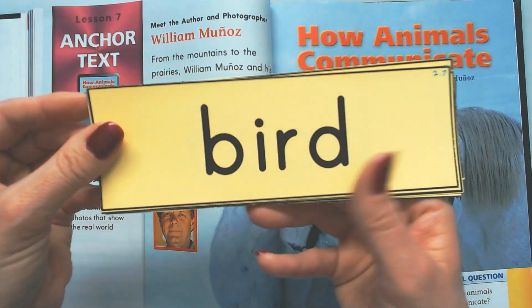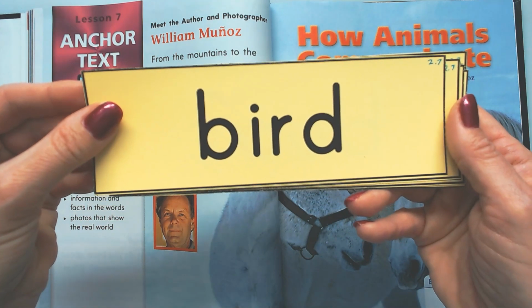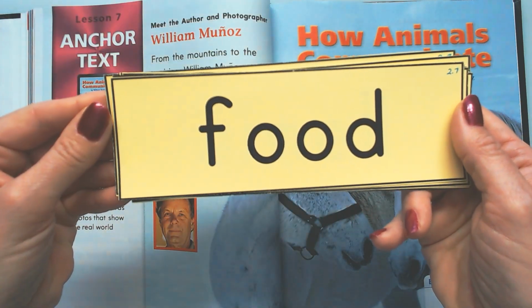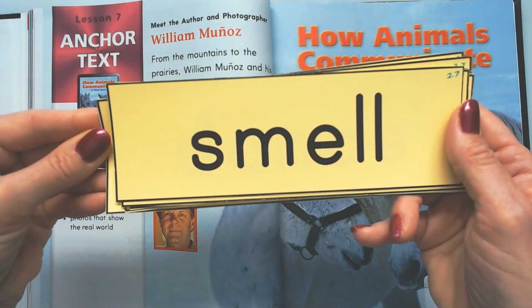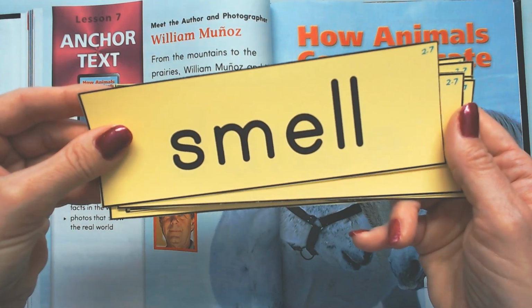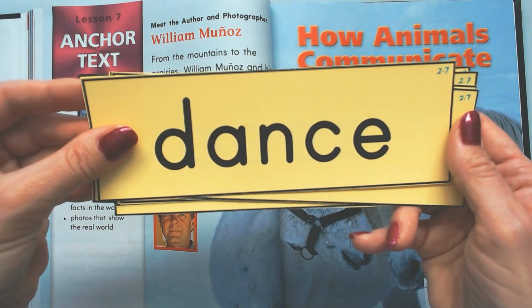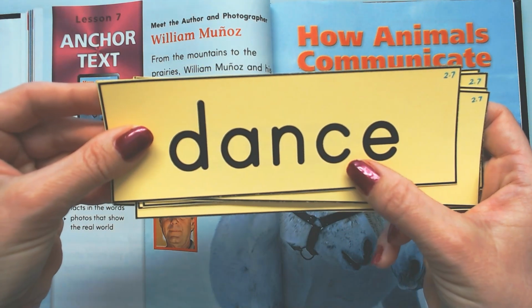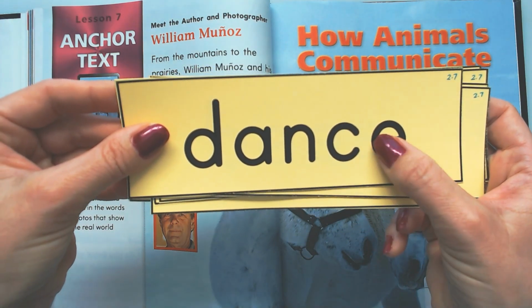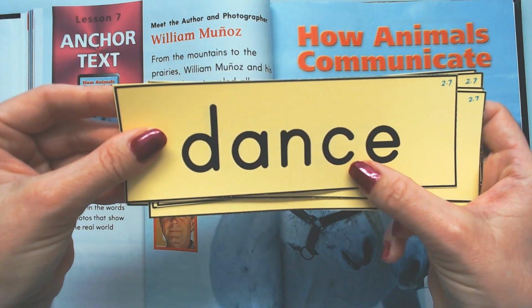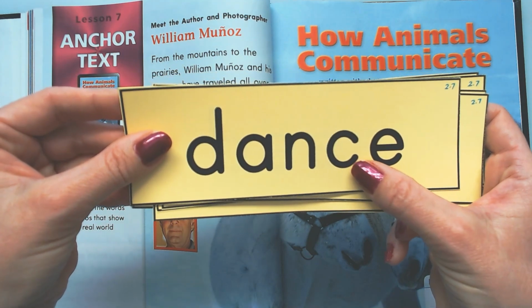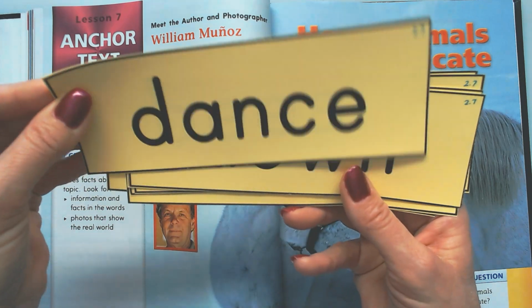We practiced these yesterday. Bird, food, smell, dance. Yeah, that C says there's an E right after it. When there's an E after it, it makes it say its name. S. Dance.